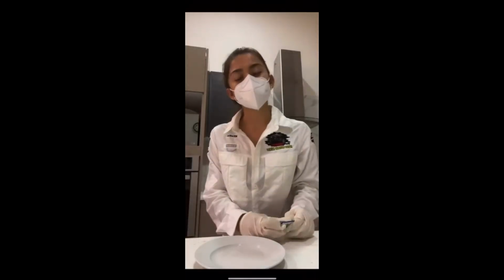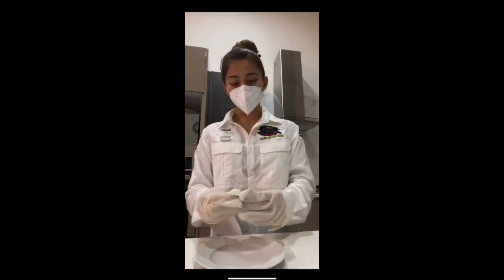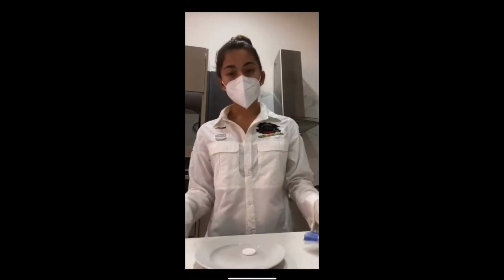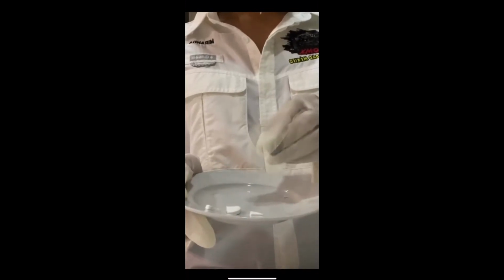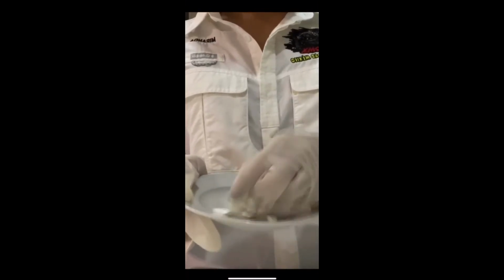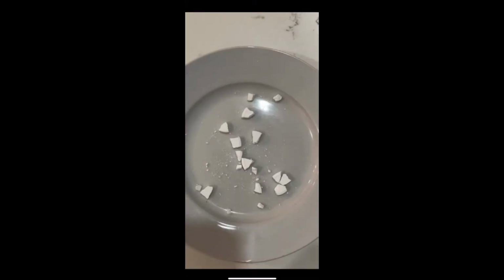Hi, for experiment number 1, we need to use the antacid tablet and we need to put it here and break it into small pieces. Just like this.